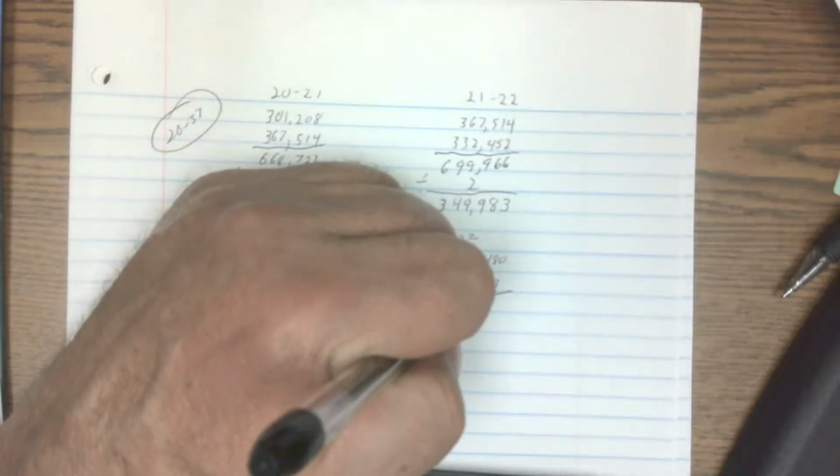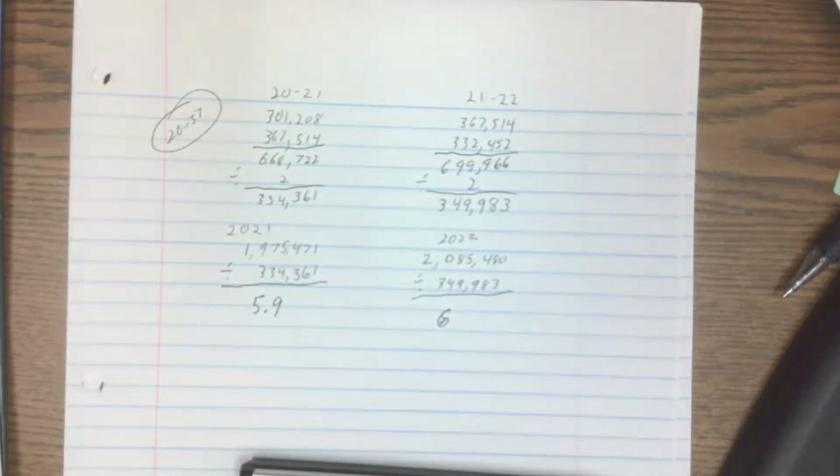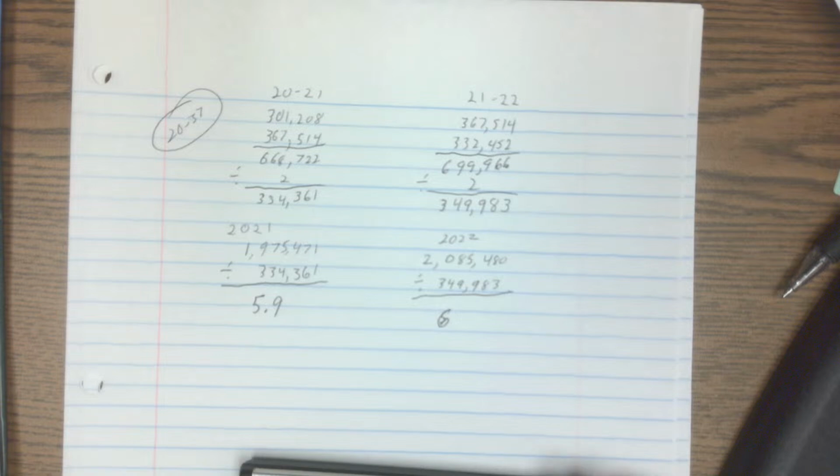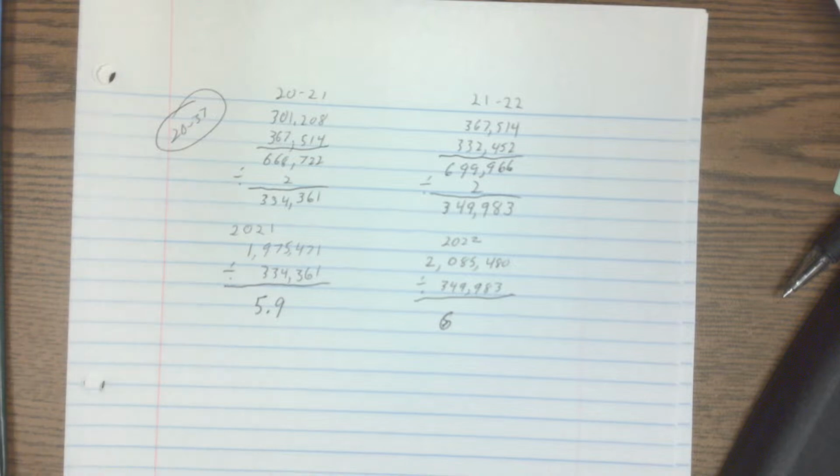And we get 5.955, or basically 6 if we round it up. So that's our inventory turnover. Then we need the current ratio. And the current ratio is simply the current assets divided by the current liabilities.